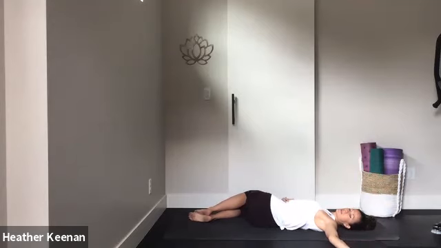Right hand can come to the belly. Feel free to turn your gaze to the left as well. And you're always welcome to close the eyes or just find a gentle gaze at one spot. Each breath out here, trying to relax just one part of the body. Maybe it's the shoulder blades, relaxing a little closer to the floor. Maybe you just relax through the gaze, the muscles in the face and the jaw.